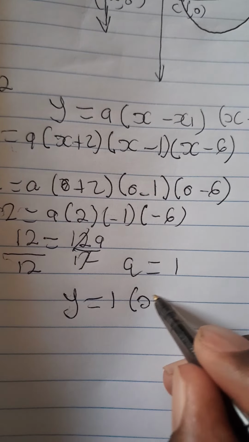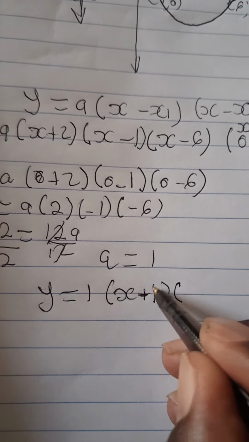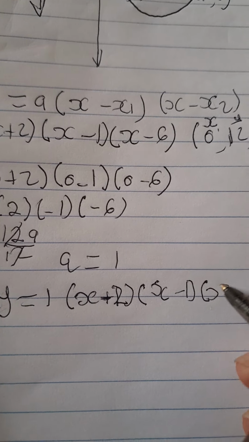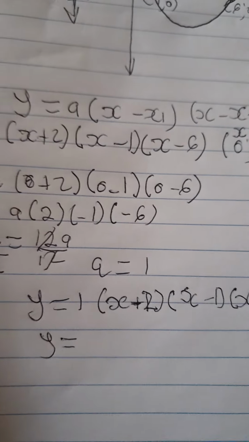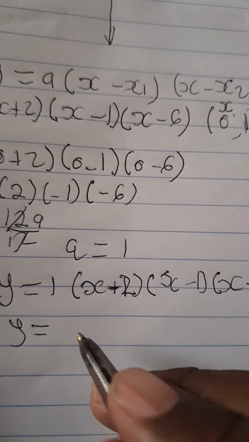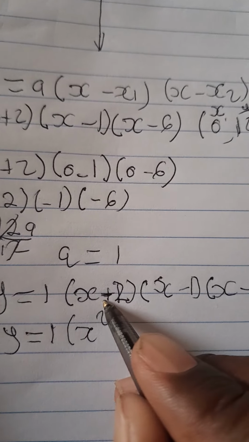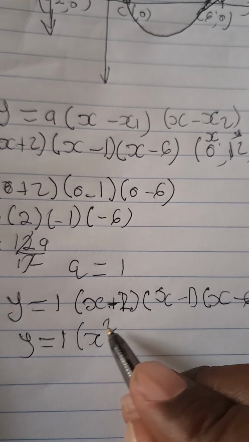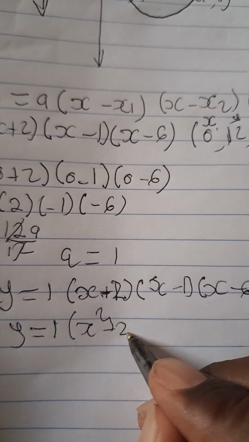Go back to the original here. So it's going to be x minus 1, and x plus 2, and x minus 1, and x minus 6. Let's work it out using the FOIL method. Let's start with the two brackets. x times x will be x squared. 2 times x will be positive 2x.